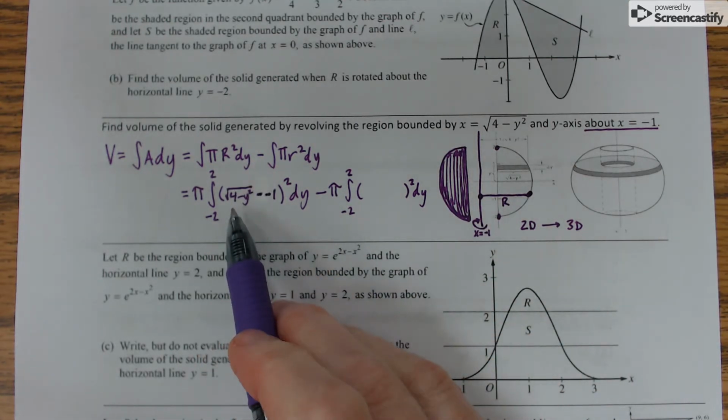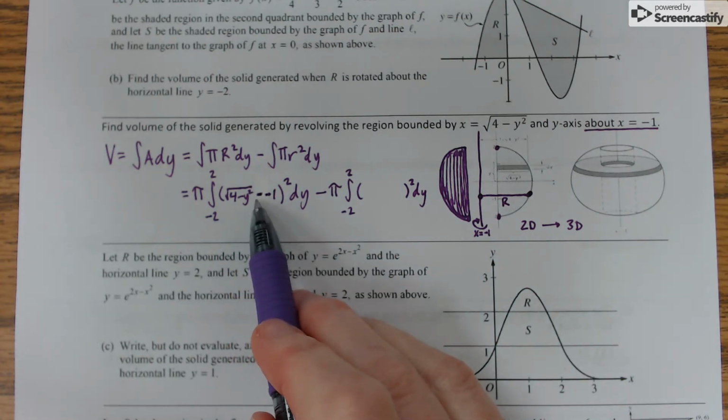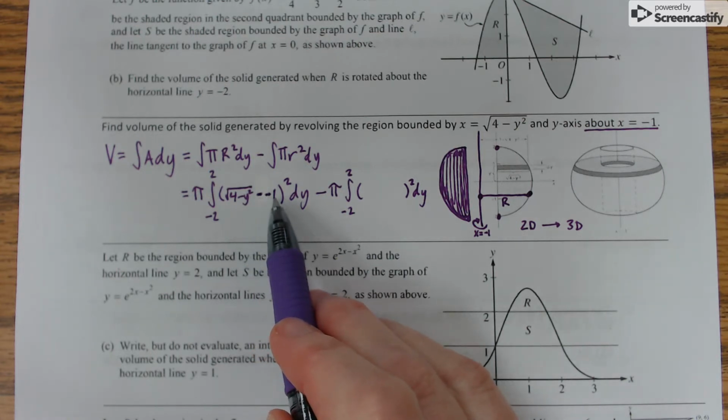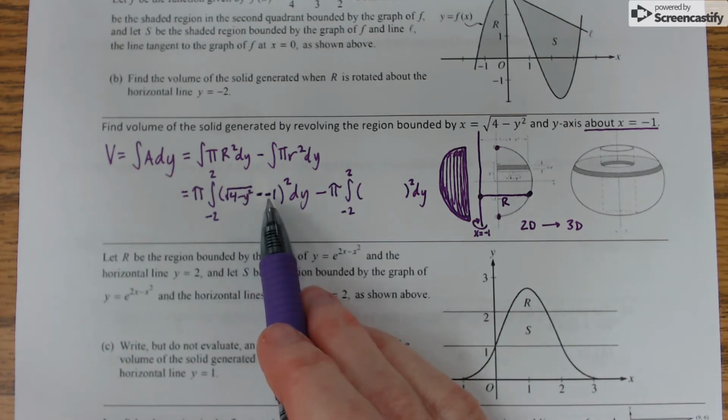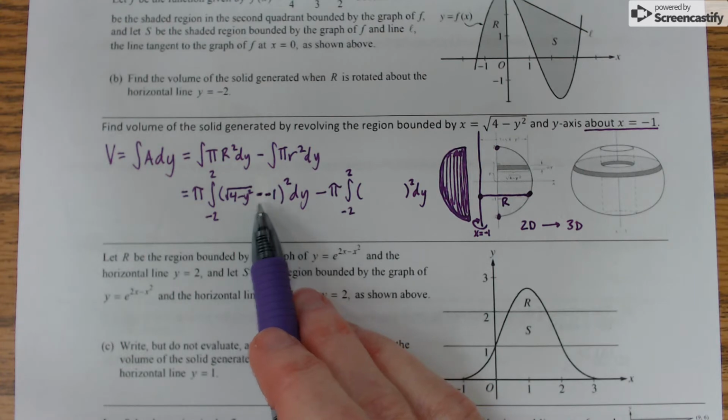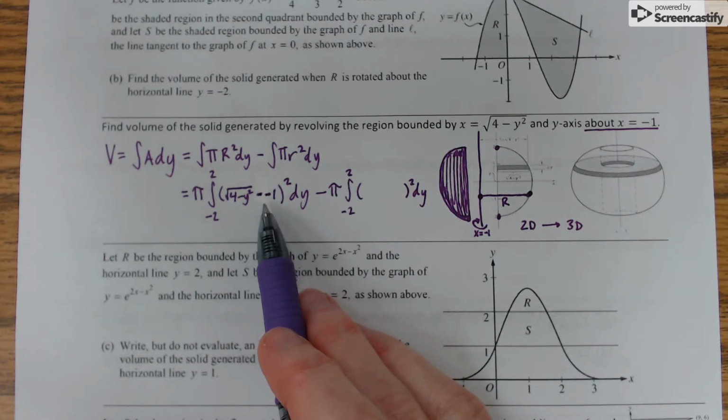So we have our function square root of 4 minus y squared minus, because we're finding the distance or the difference between the two functions, -1, which is our axis of revolution. So as soon as you see that double negative, you're welcome to make that a big plus. You can leave it as a double negative. They're both mathematically correct, so it's more of a preference thing.